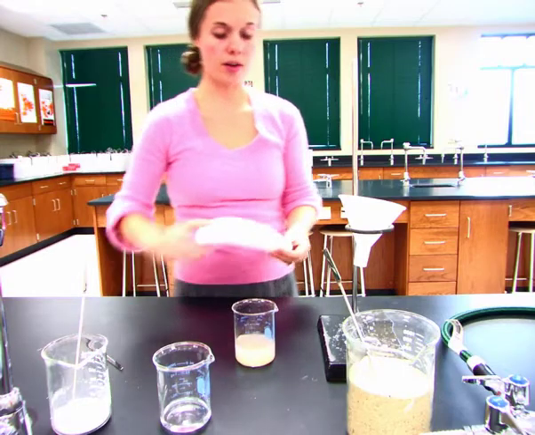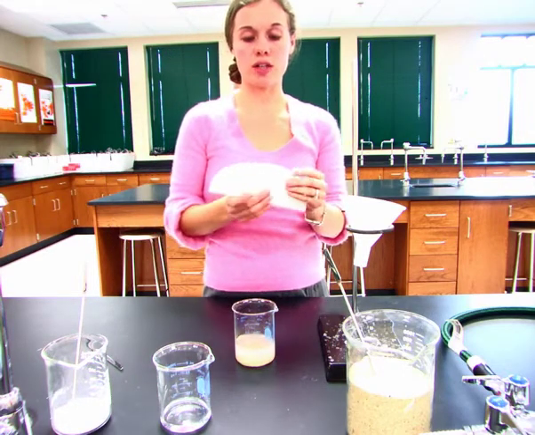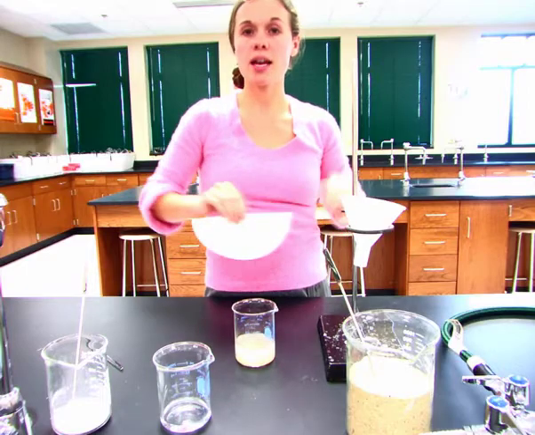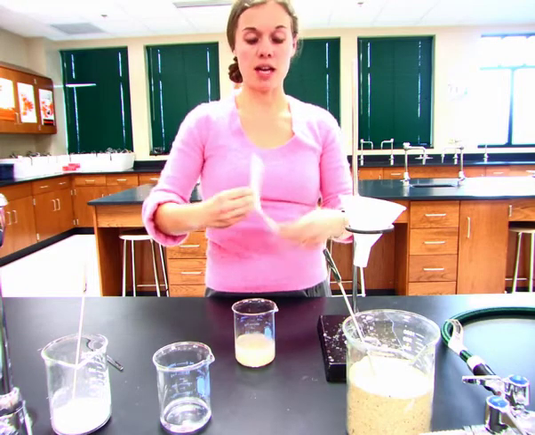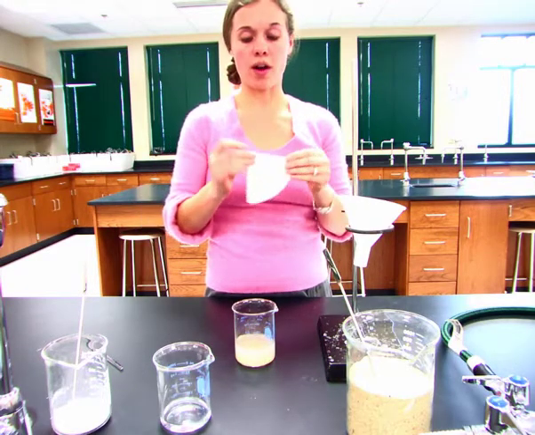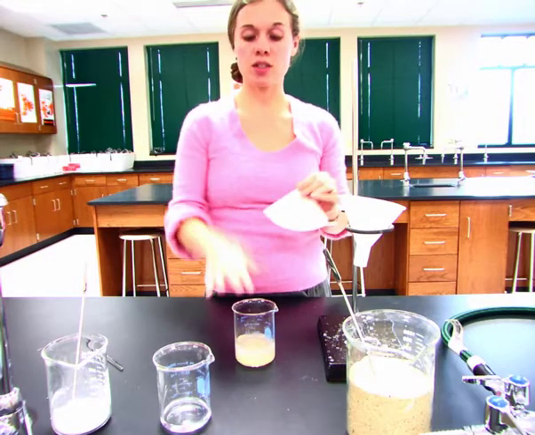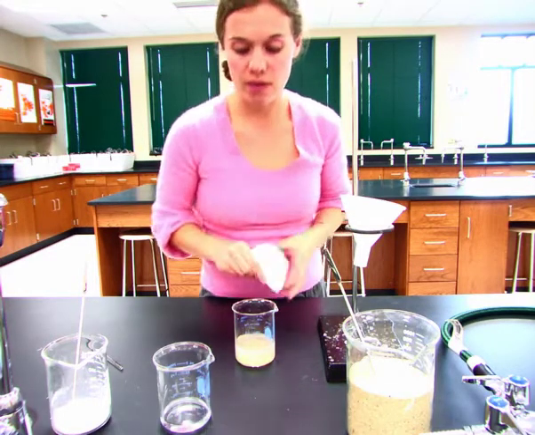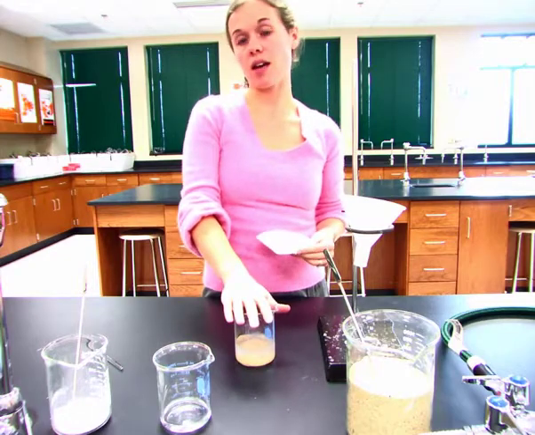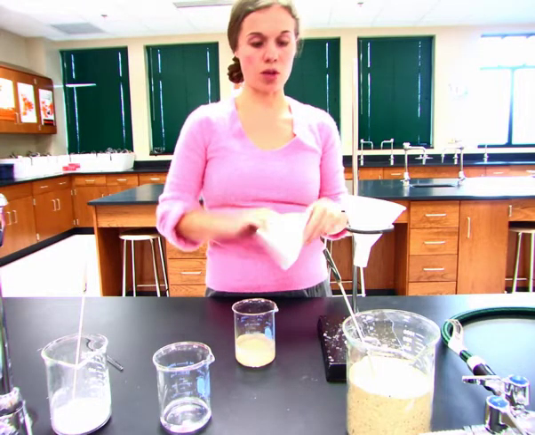Now that we have this, all right, how do we get it apart from the sand? We've got the sugar water, and we can use what's called filtration. Filtration is when we separate a mixture based off of size, or we could base it off of phases. So in this instance, we will be basing it off of the solid phase of the sand and the liquid phase of the sugar water.